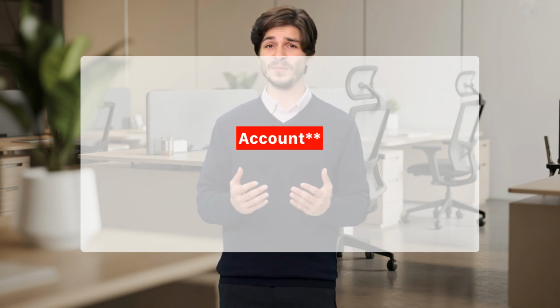Step 4. Create your account. If you decide to move forward, you'll need to create a SoFi account. Click on Get Started and fill in your email address and other required information. Verify your email address to proceed.